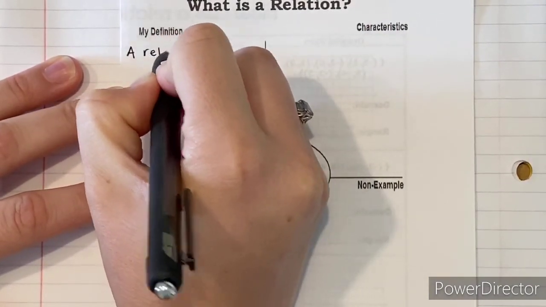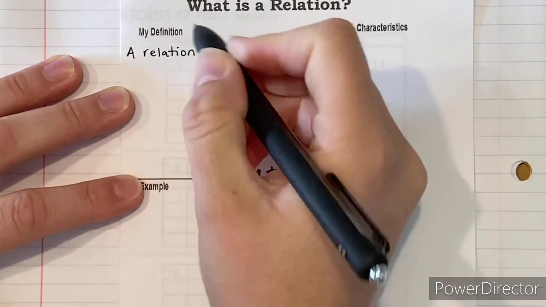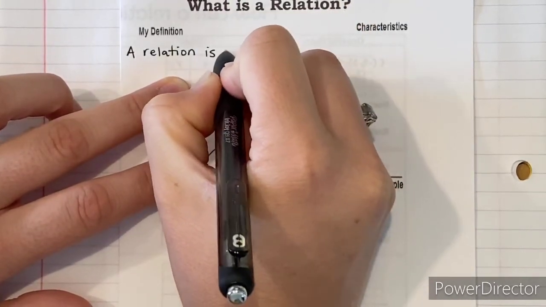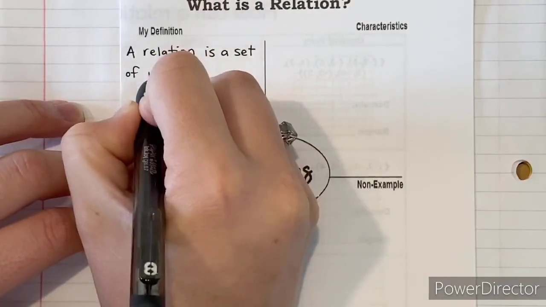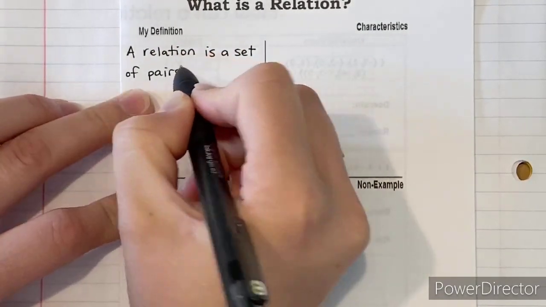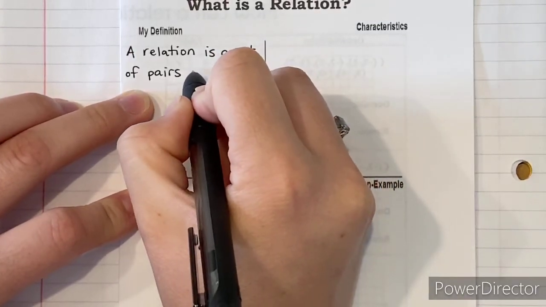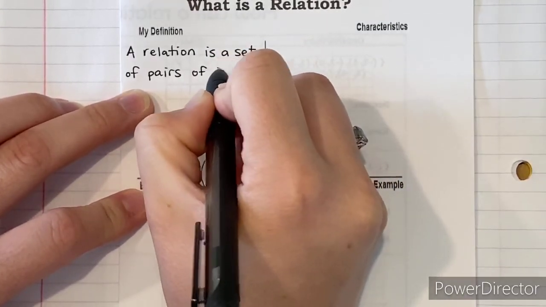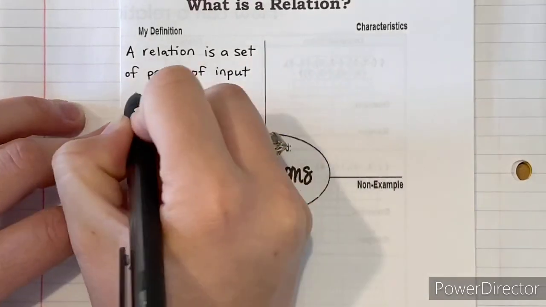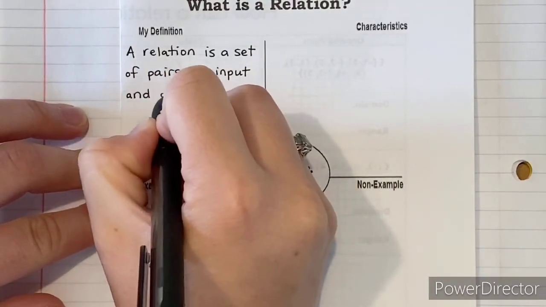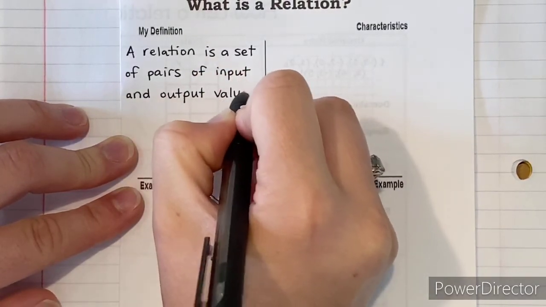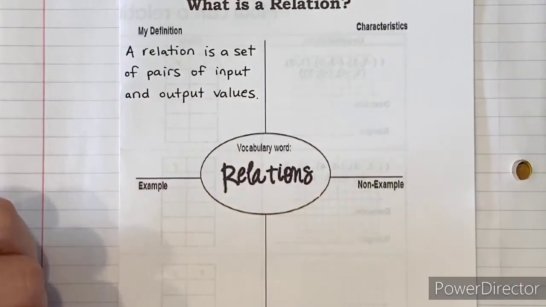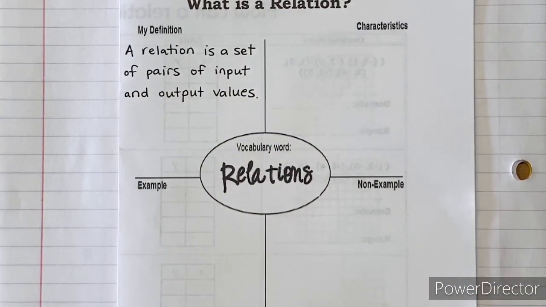So a relation is a set of pairs of input and output values. So a relation is a set of pairs of input and output values.